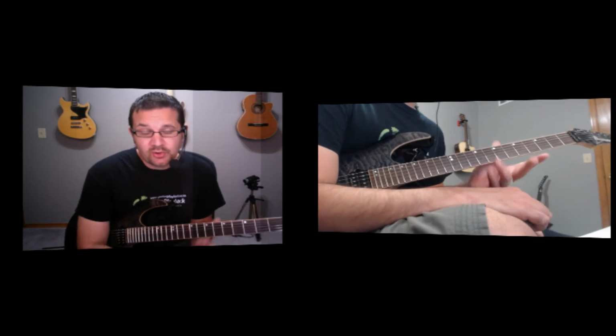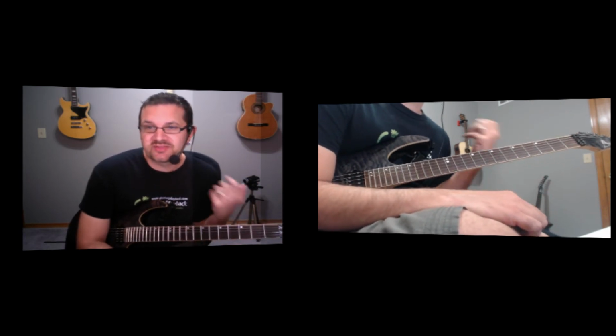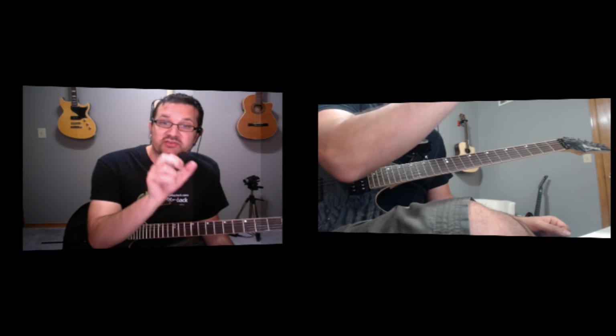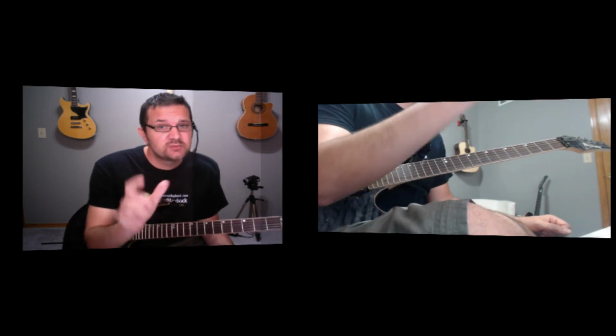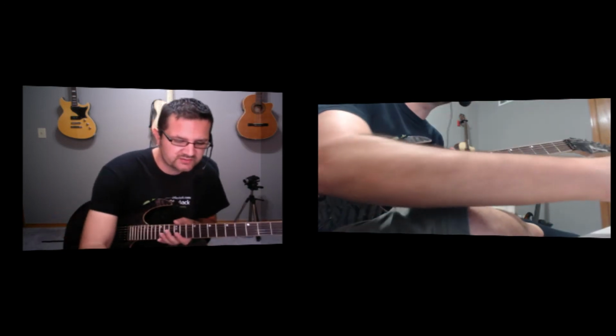Soon enough you'll be playing modal without really knowing it by just thinking minor pentatonic scale and then incorporating. You don't have to land on, but just incorporate the major second and the major sixth.